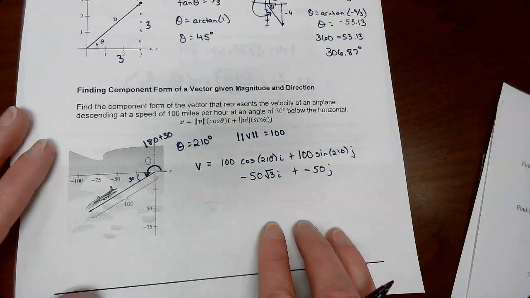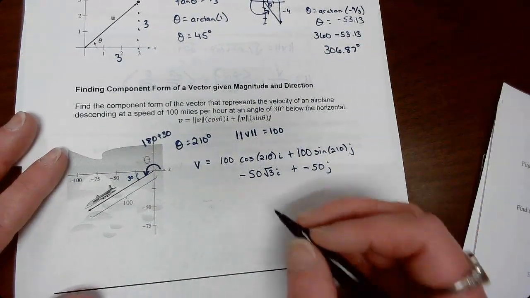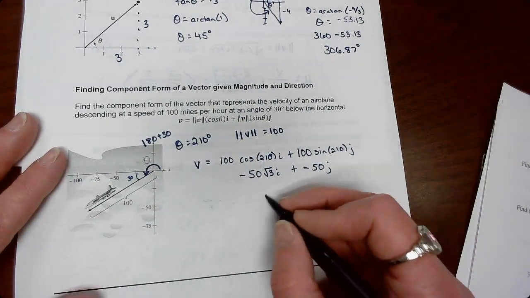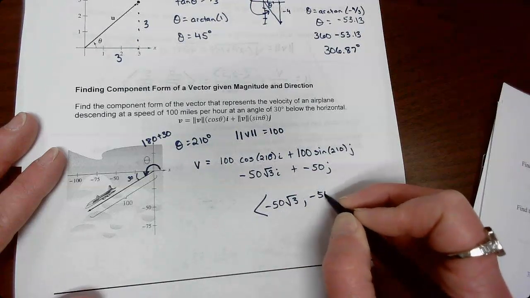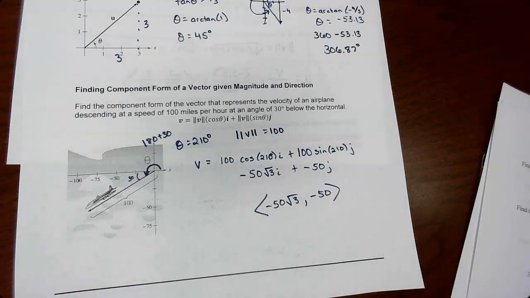Now that's written in linear form. You could also write it as negative 50 square root of 3 and negative 50. Both of those are equivalent. They mean the same thing.